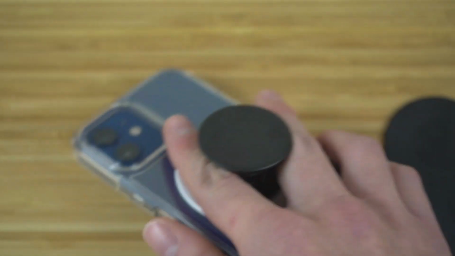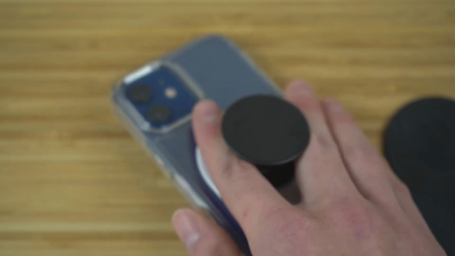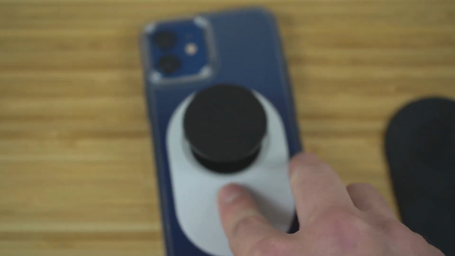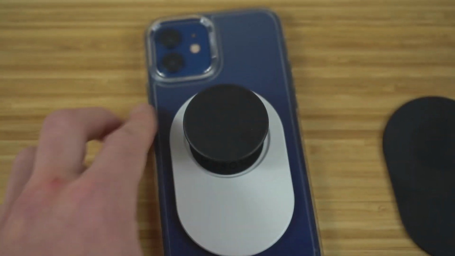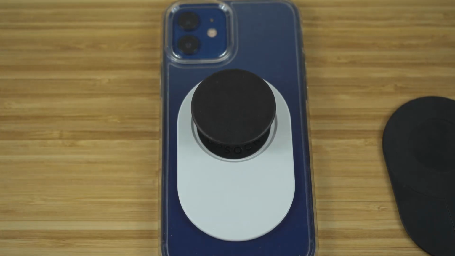It's a great way to combine the MagSafe function of the iPhone 12 and iPhone 13 with a pop socket if you are a big fan of the pop sockets. Like I said, they're huge on the market these days. I know a lot of people who use them, so if you're a user, I definitely recommend buying the Mendocino magnetic bases for the iPhone 12 and iPhone 13.